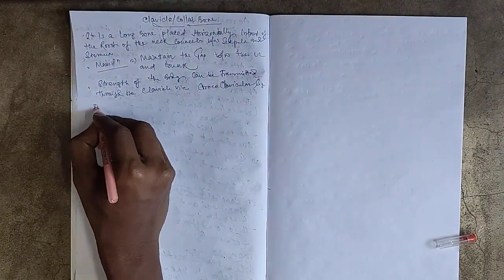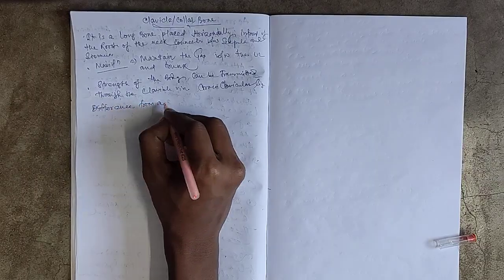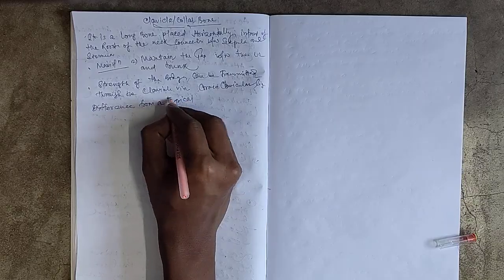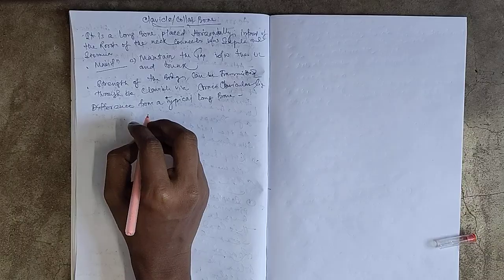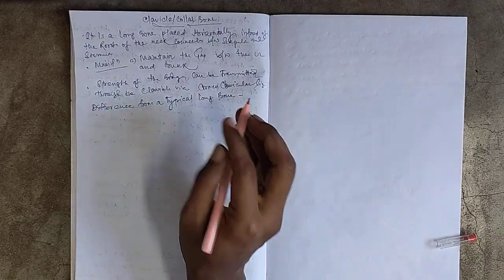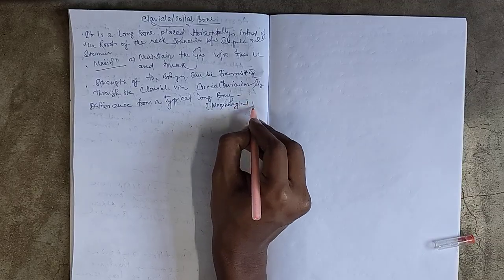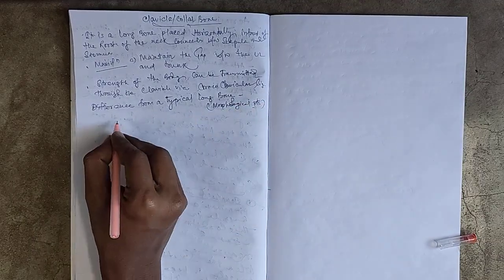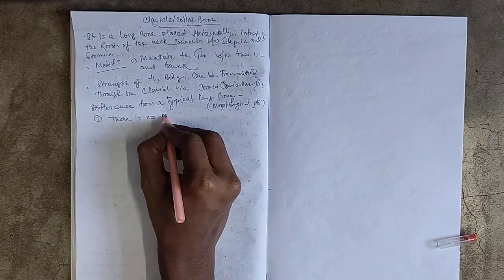Now, differences from a typical long bone. So what are the differences present? That is, what are the morphological points? First, there is no medullary cavity.